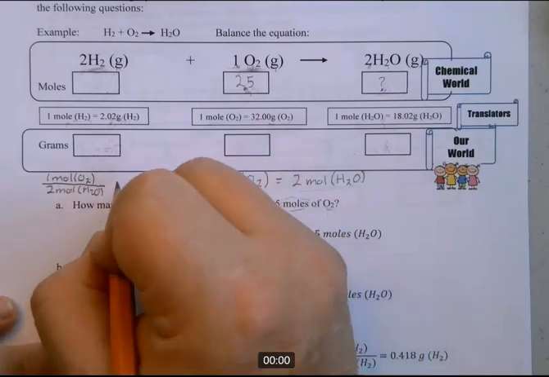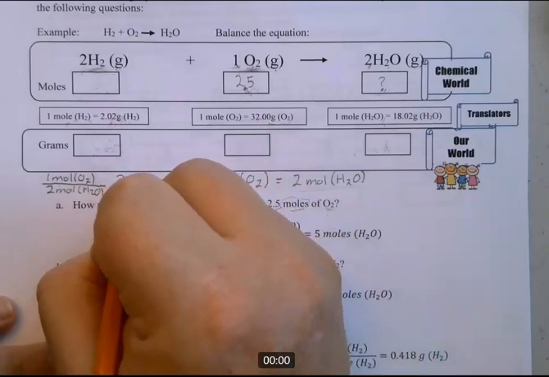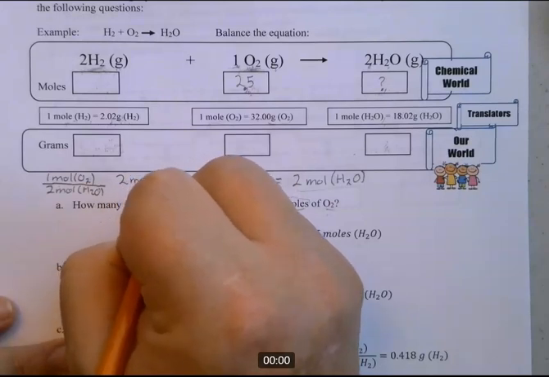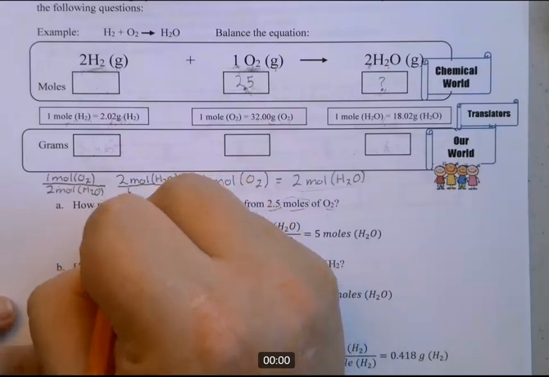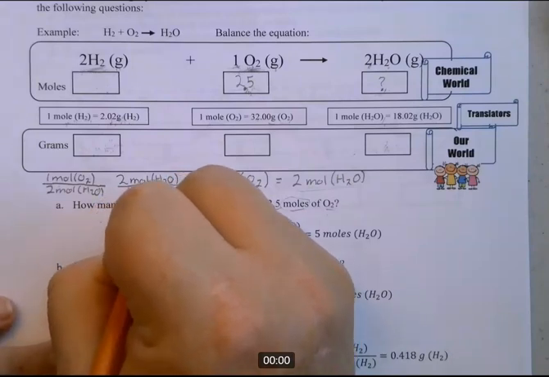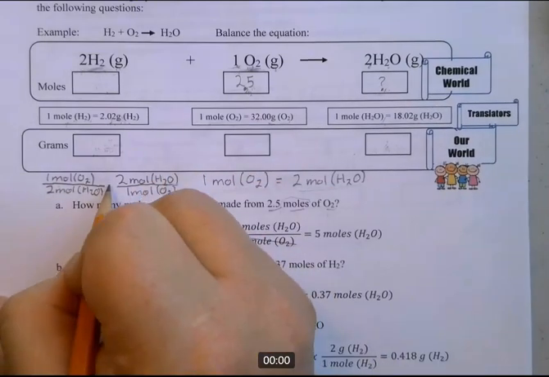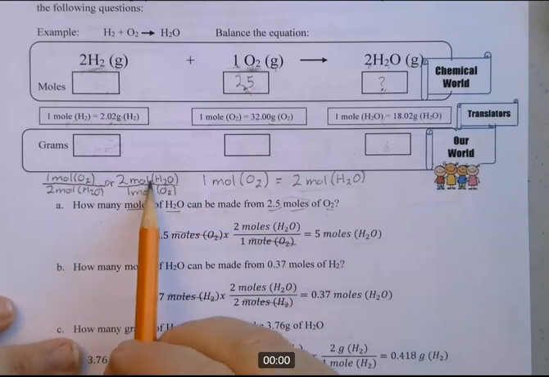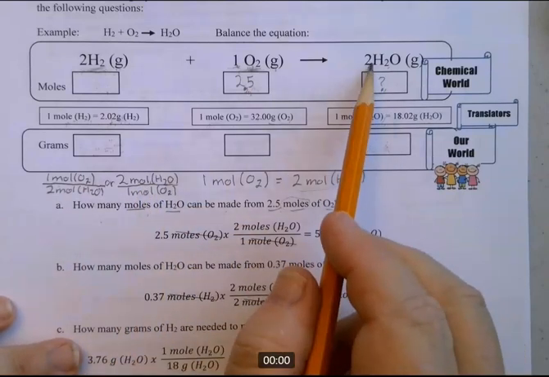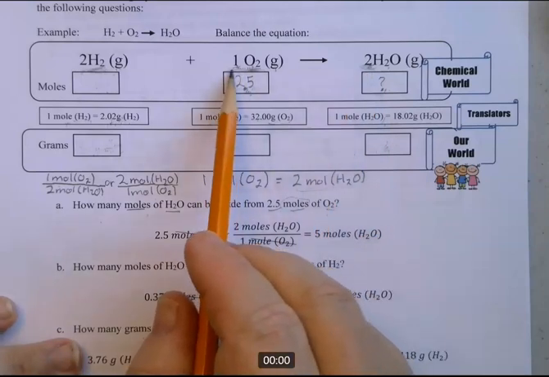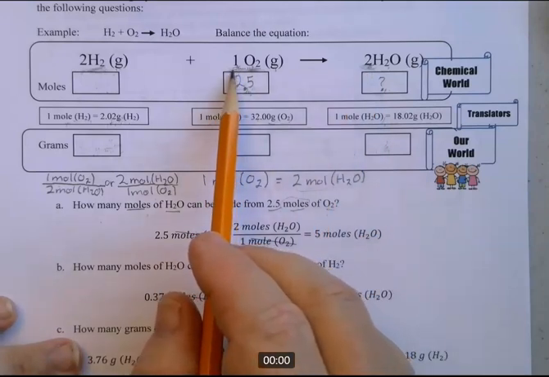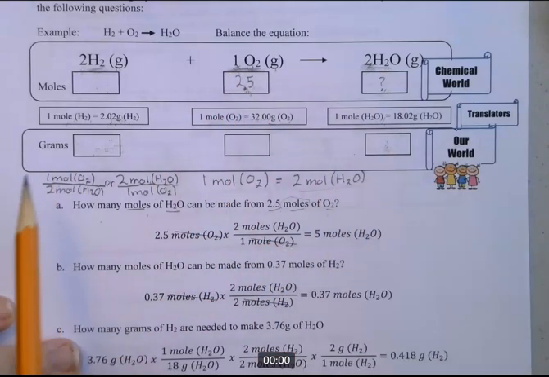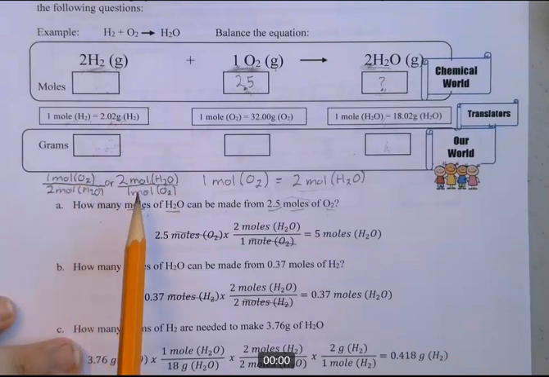You could also say it the other way around: there are 2 moles of H2O for every 1 mole of O2. I'm going to put an or between them, and these are actually equal to each other. That's what this equation is telling us. We get 2 moles of H2O for every 1 mole of O2. Or we can simply say that same sentence backwards: it takes 1 mole of O2 to give you 2 moles of H2O. And these ratios express that.